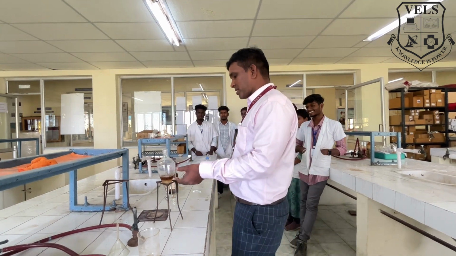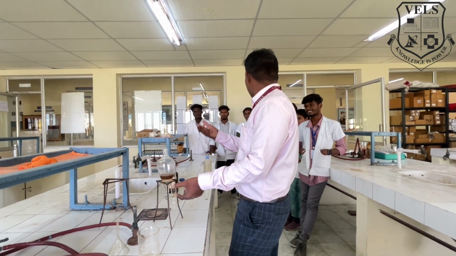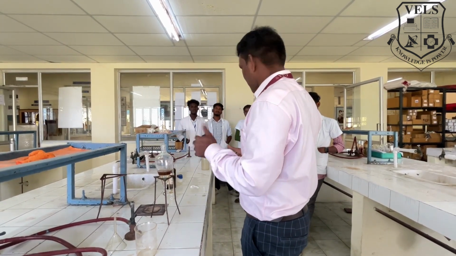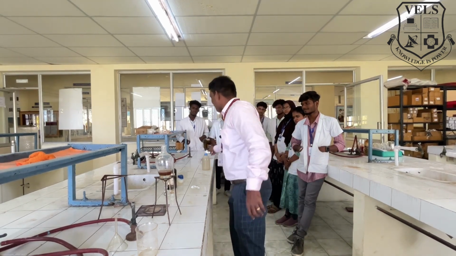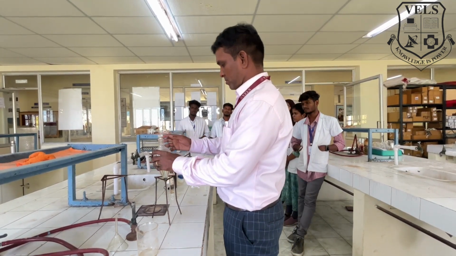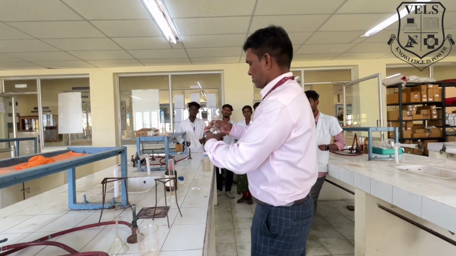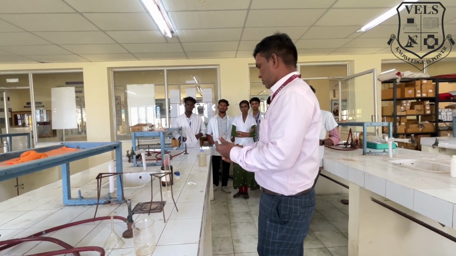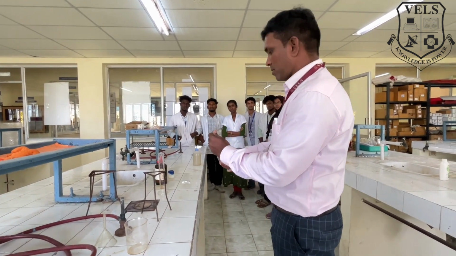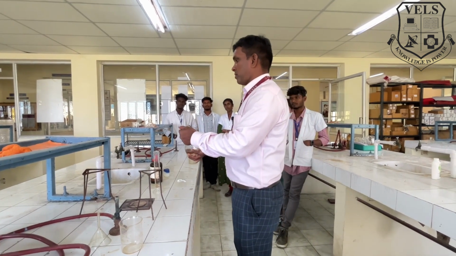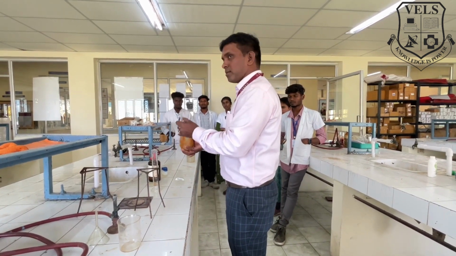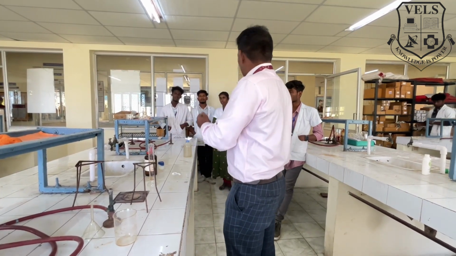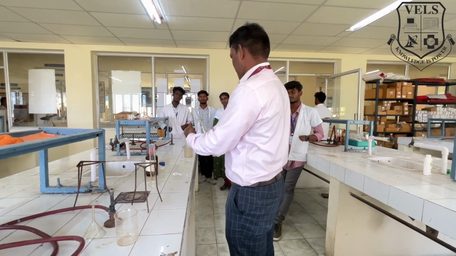When you compare it with water, this chlorinated solvent is higher in density. So the bottom layer is the chloroform layer, and the upper one is the aqueous layer. Now do the solvent extraction. Hold this tightly and release the pressure. Release the pressure and do the solvent extraction process.